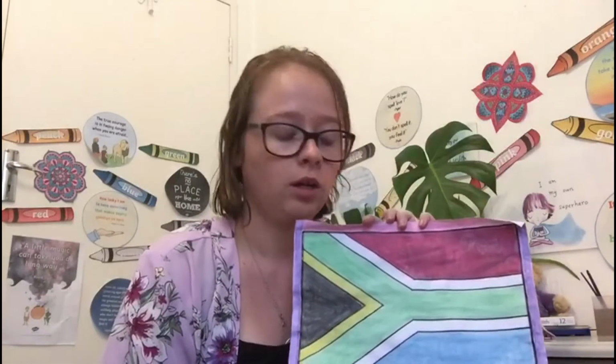And that is what our flag tries to show us. It shows us unity. Unity means when everyone and everything comes together. So our flag shows us our past, our present, and our future.